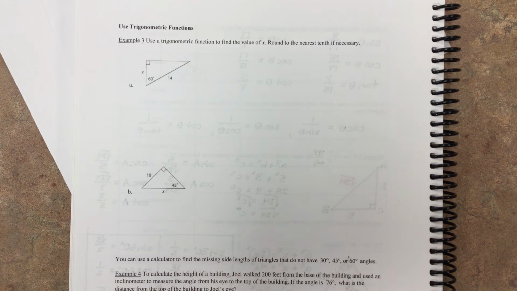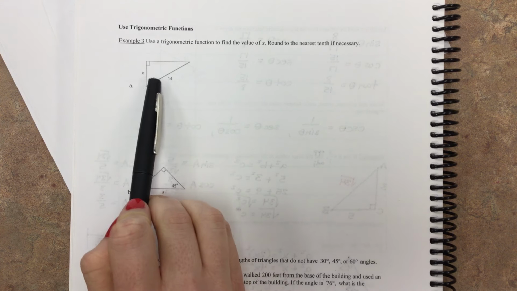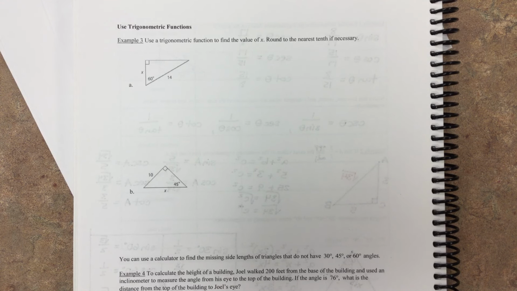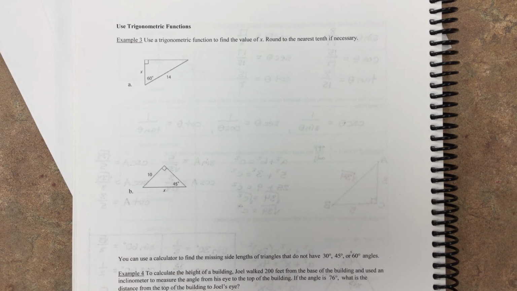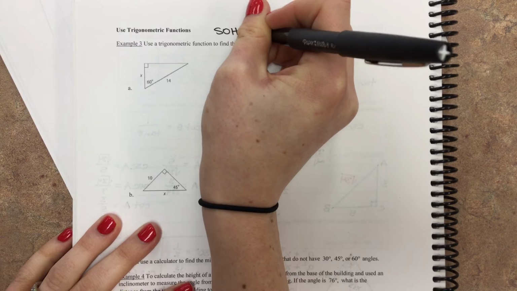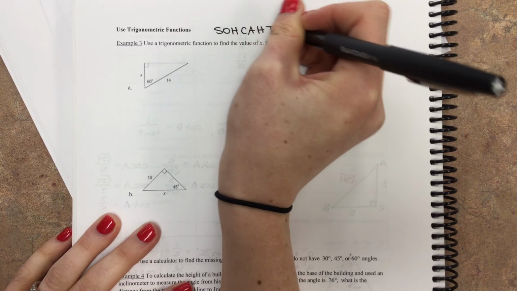You've got some pieces of a right triangle, some pieces that are there, some pieces that are missing. And notice these are 30, 60, 90 and 45, 45, 90 triangles. So we're going to be using those values that you had in your last video. So this one, we are going to compare the sides that we have to the sine, cosine, and tangent. Just to remind you guys of our sine, cosine, tangent, the SOHCAHTOA that you've probably known for years.